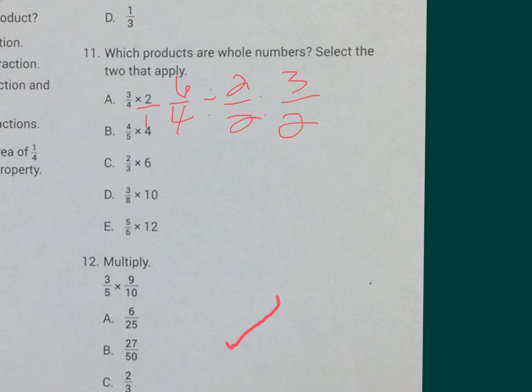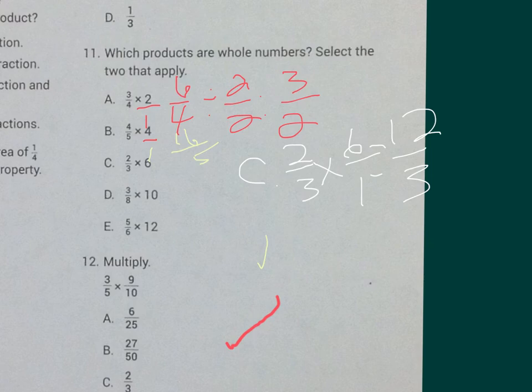So let's look at B. On B, let's change the color. So 4 times 4 is going to equal 16/5. Well, we know that's not going to work. So let's look at C. So on C, we have 2/3 times 6/1, and that's going to equal 12/3. And we know that 3 will divide into 12 4 times. So there's a whole number. So we know C is going to be one of our options.